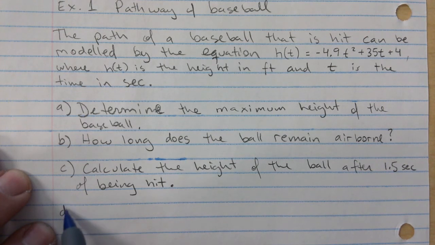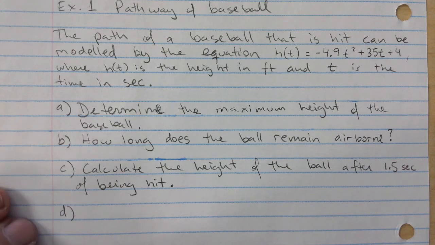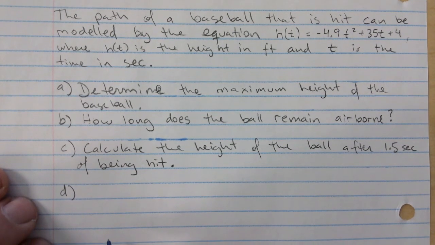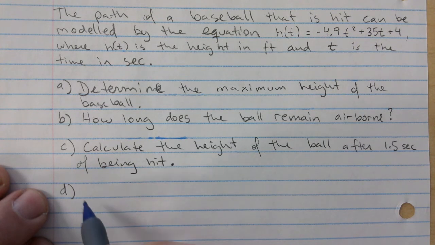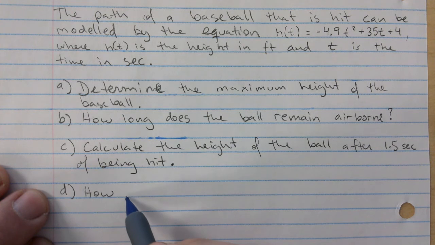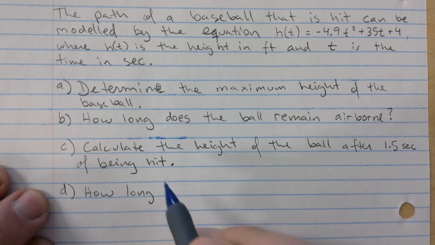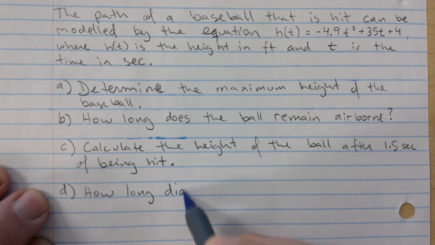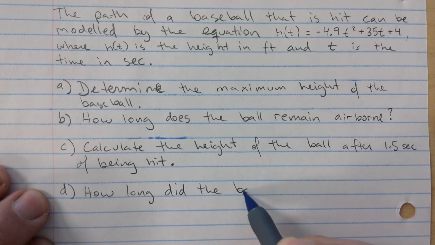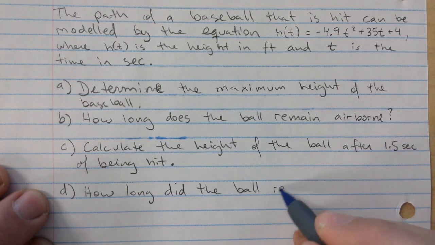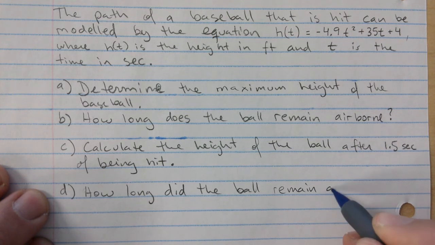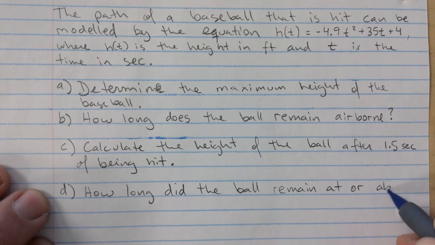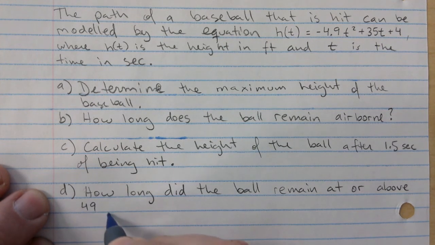D, even if we have to write everything down, then at least we're set for tomorrow. How long did the ball remain at or above 49 feet?